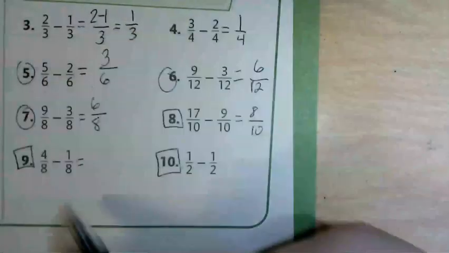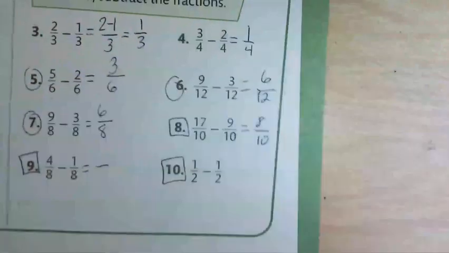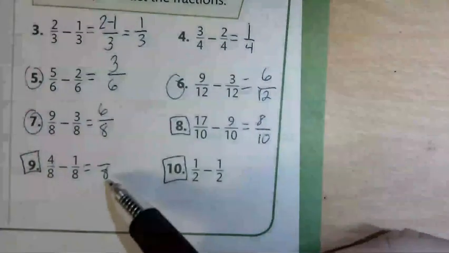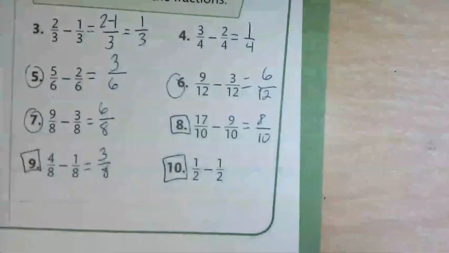All right. What about number 9? Number 9 is 4/8 minus 1/8. What's my denominator going to be? It's going to be 8. They were already 8s right here, so I just have to use that again. Now when I say 4 minus 1, well, 4 minus 1 is 3. So my answer is 3/8.